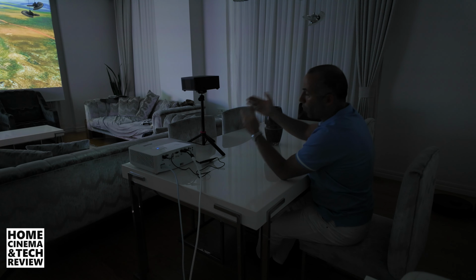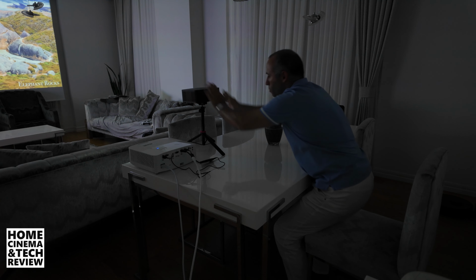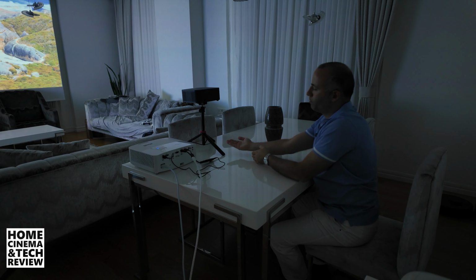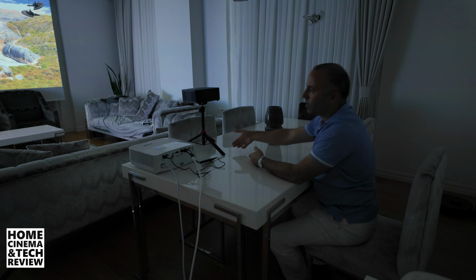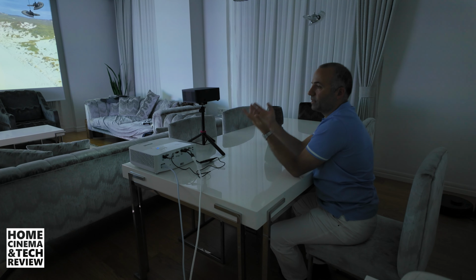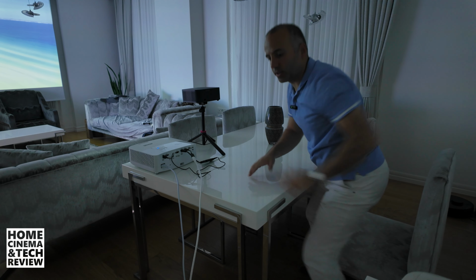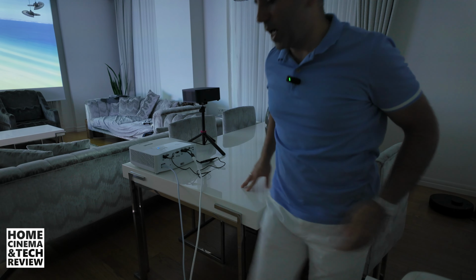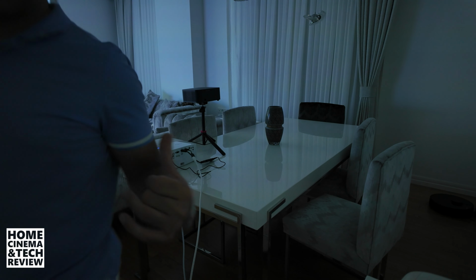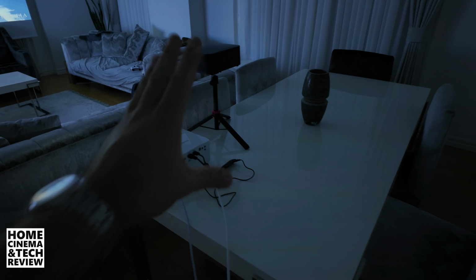But if you don't want to do that, you can lower the projector, put it on the ground, or put a box beneath it and project it, again creating an angle with something. But that way you have to skew the image with 4-corner keystone or auto keystone adjustment, which is digital, not optical. So that's why I'm saying it's not the best way to go, and it's not the best way to apply the projector height.